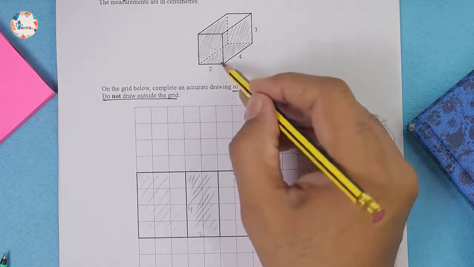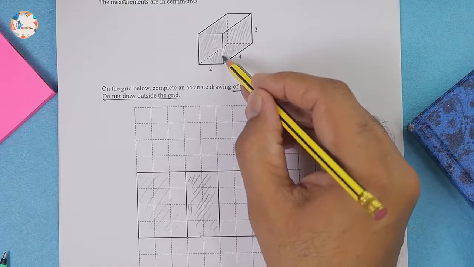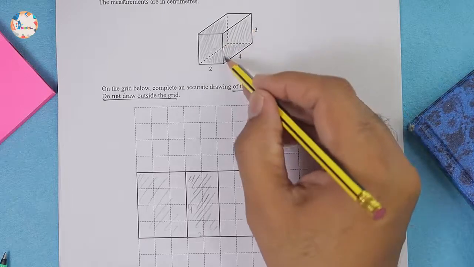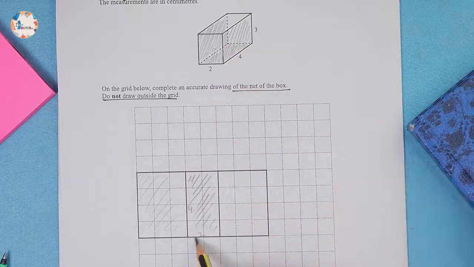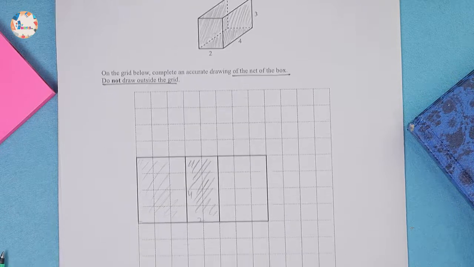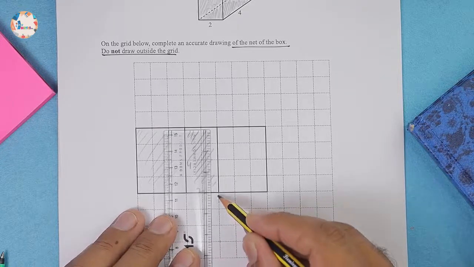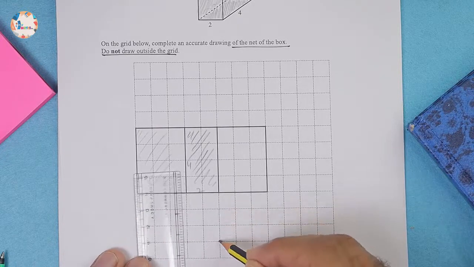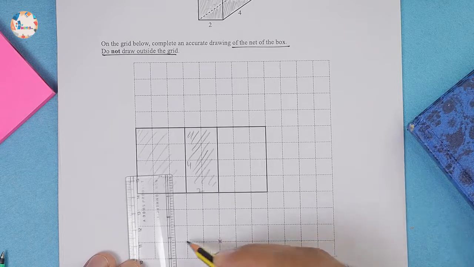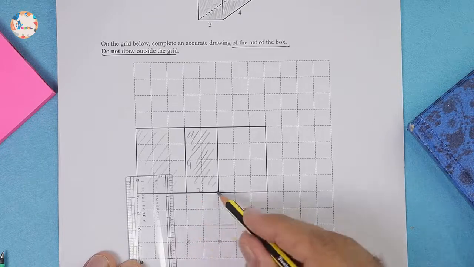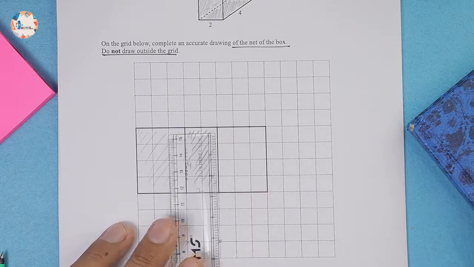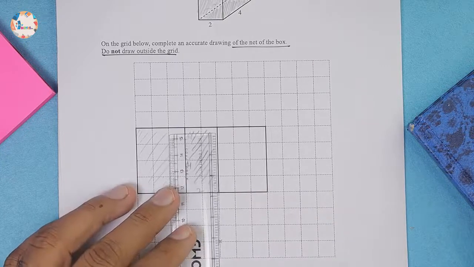So this side will be 2 units by this height, which is 3 units. So 2 units by 3 units. 2 units is this one, and 3 units we will be taking up to this point, and we can move the page a little above so that you can see. So we'll have to take 3 units from here, 1, 2, 3 units to this point, and 3 units from this side, and 2 units is this one. So we can draw this.